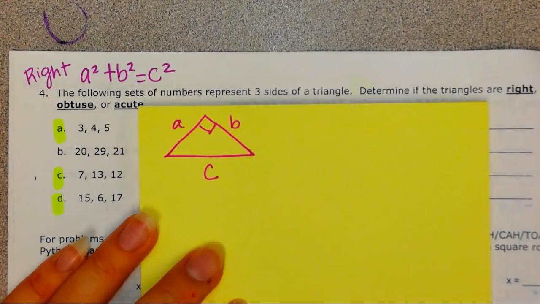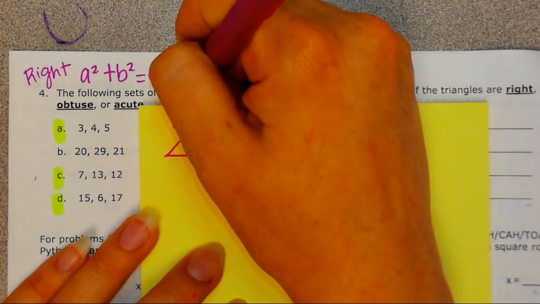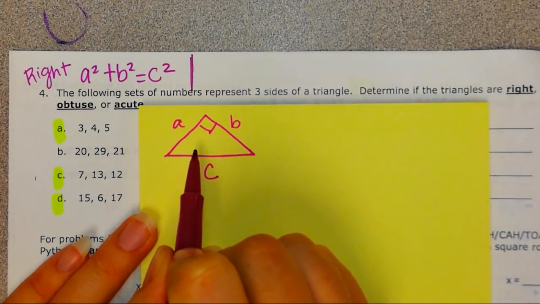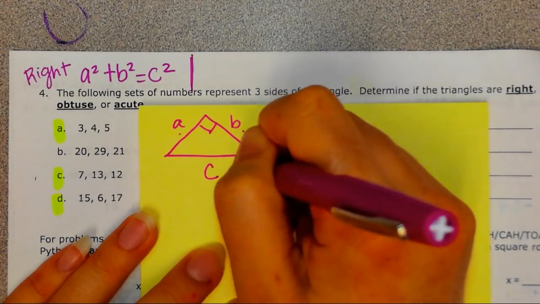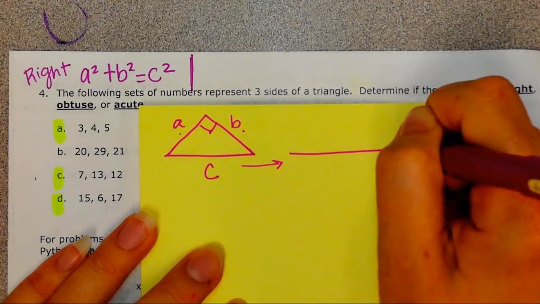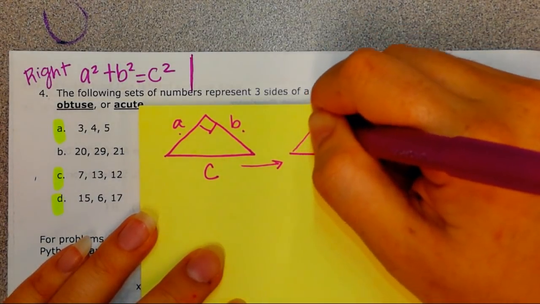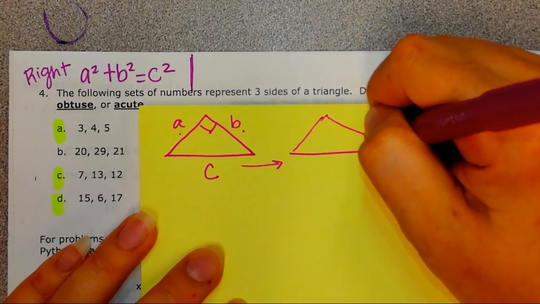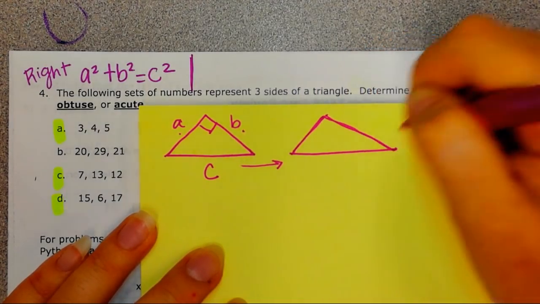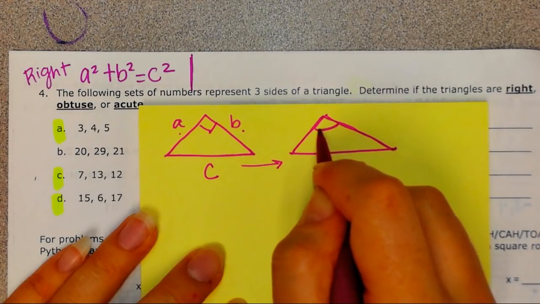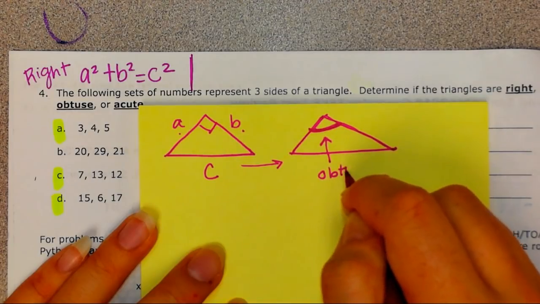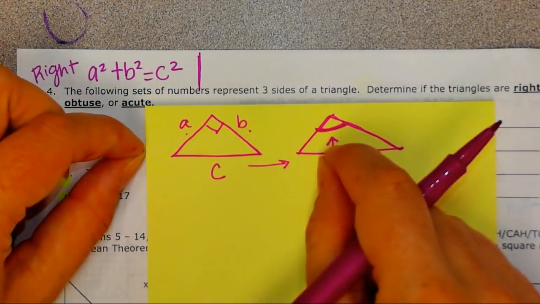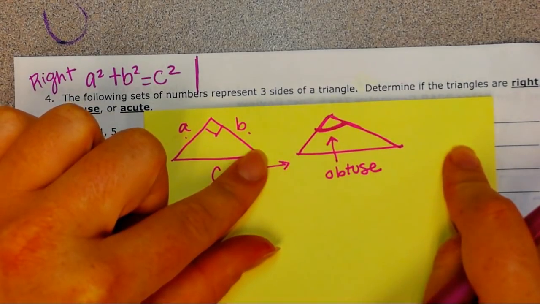Here's A, B, and C. If we were to keep A and B the same length, but we needed to make C longer, so making this longer, but keeping those about the same length, you can imagine that this angle is going to become obtuse, because as we stretch this out, that 90-degree angle will become larger.